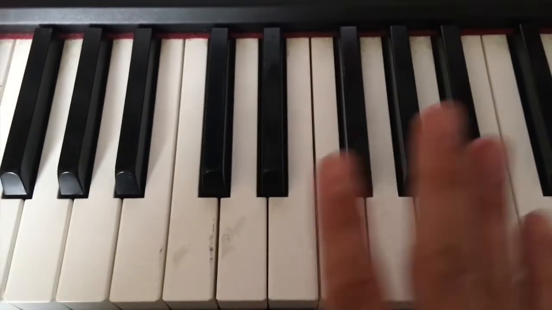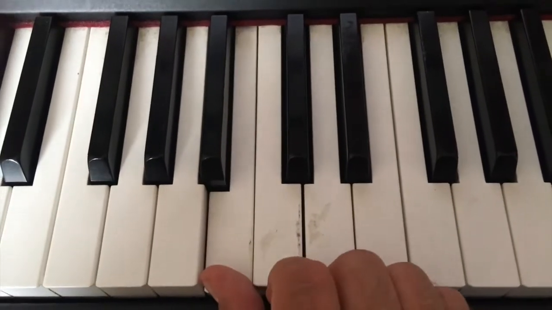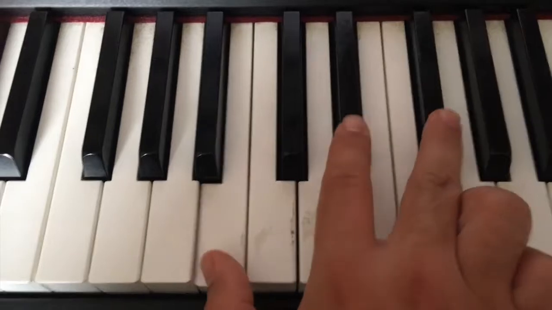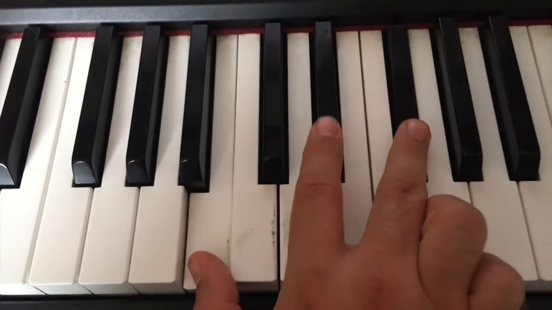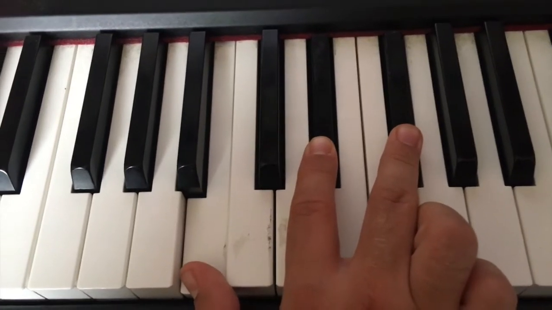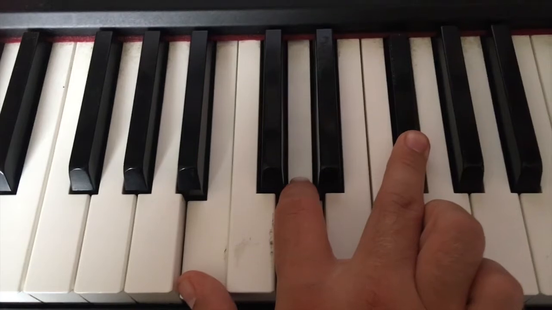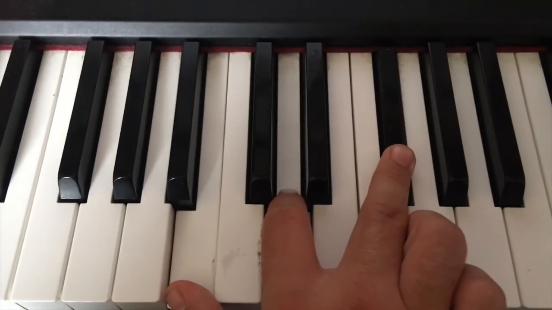That works wherever you start. Now some of them might be more difficult. So for example, if I want to do B major, 1, 2, 3, 1, 2, that's B major. So I have to use 2 black notes there. Now for B minor, miss 2, miss out 3, B minor. And that's basically the easy way of making major or minor chords.